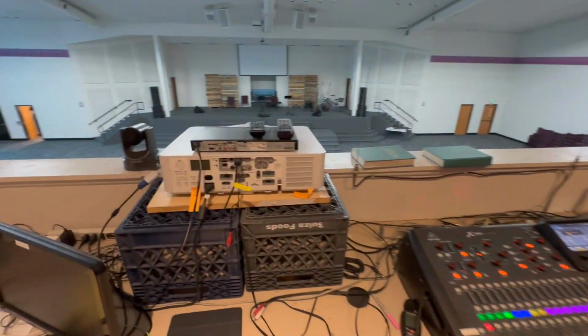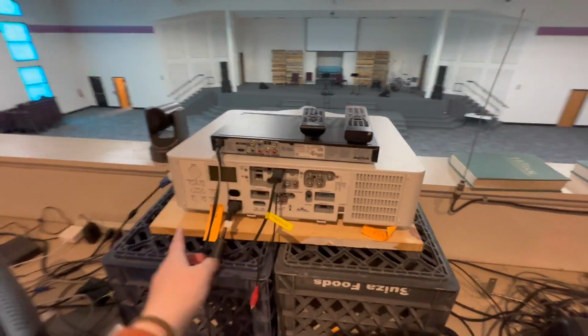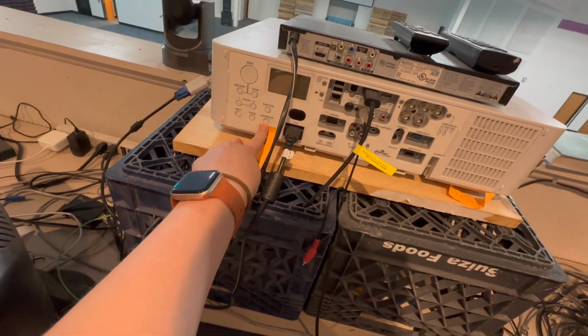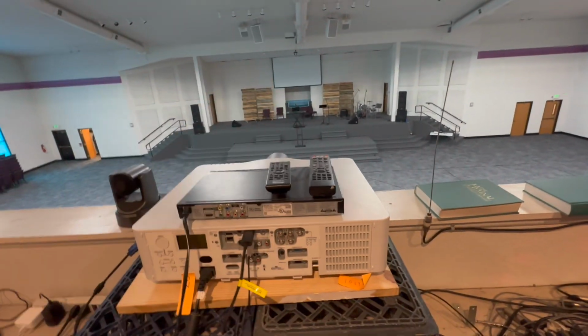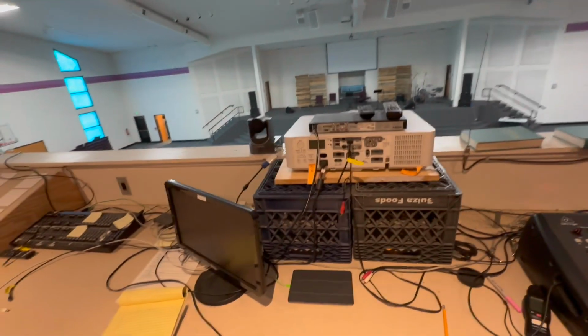So lots of things here. It's pretty simple to use. You just turn it on and it will project over there. And then it will just show it's set up. So that's all that you need to do for that.